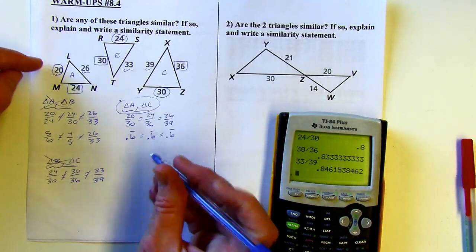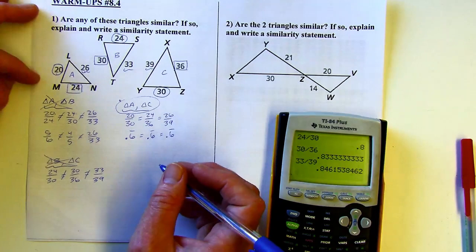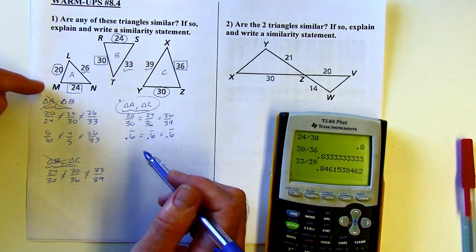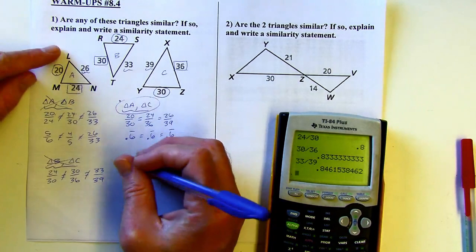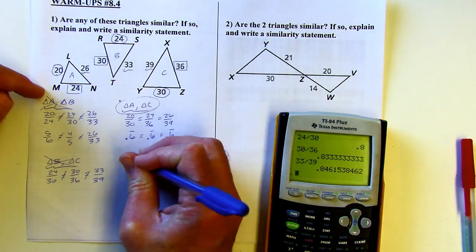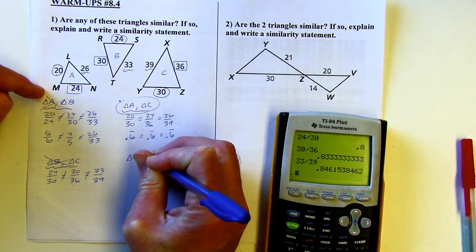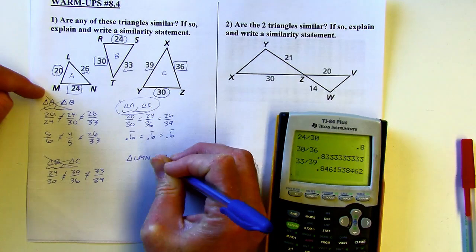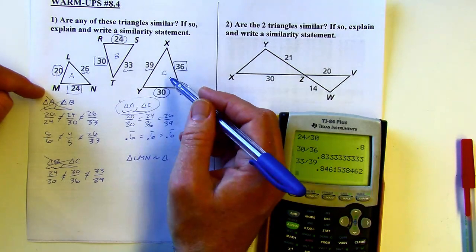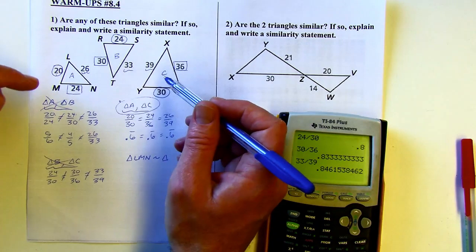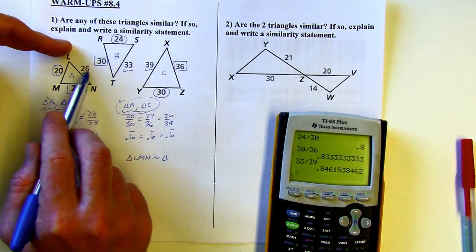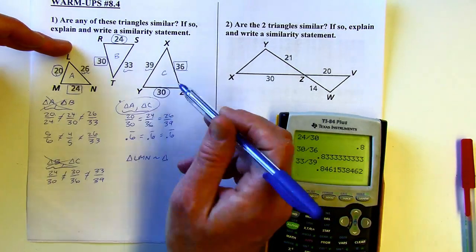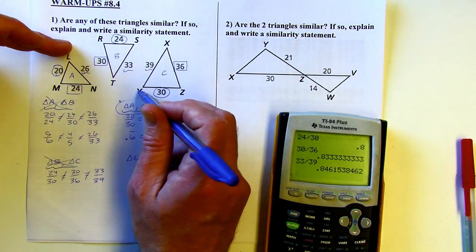So let's write a similarity statement. I want to get these matched up in the same order. I'll go alphabetical for triangle A and call that triangle LMN. That's going to be similar to this third triangle, but I have to get this in the right order. L is between the small and the large sides, so between the small and the large sides over here would be the y.